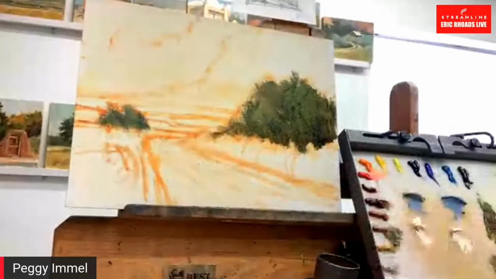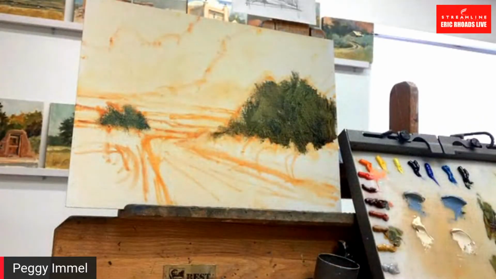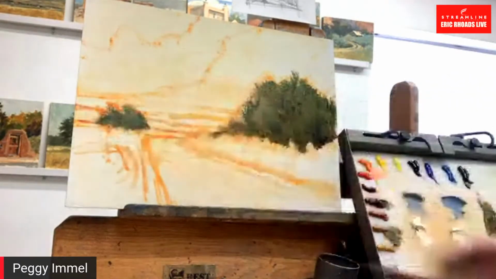Yes, it is. I'm using blue. I've added just a touch of my cool gray to it, but I still want to keep it pretty dark.